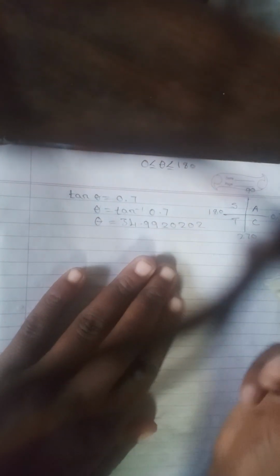We have a memory aid which says all students take calculus. This is the memory aid which you have to know and remember always. So this memory aid is saying this is O. So when it says O, whether it's sin, tan or cos, the number less than 90 is positive.